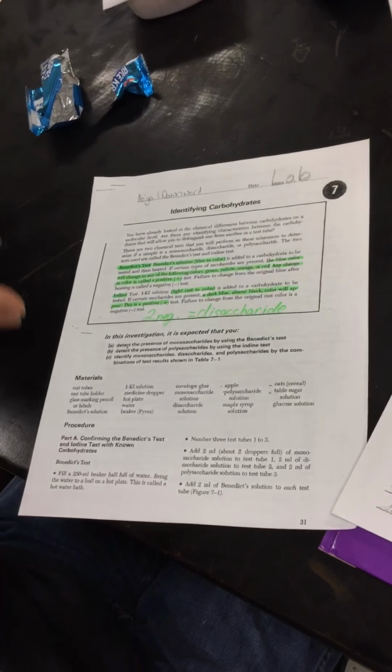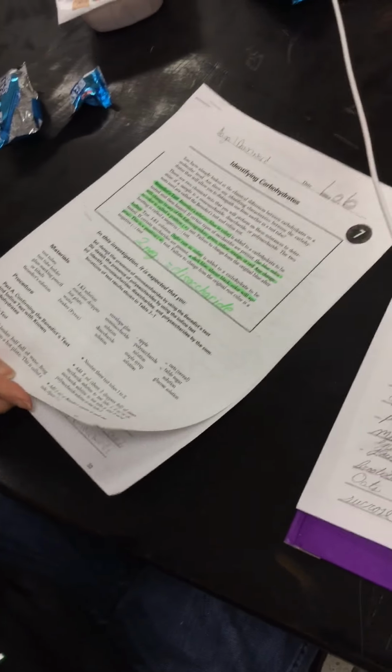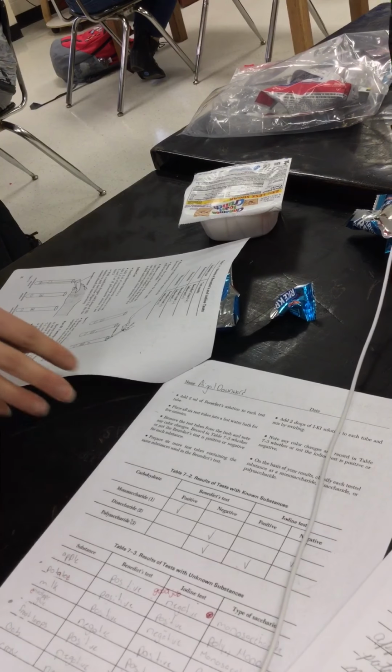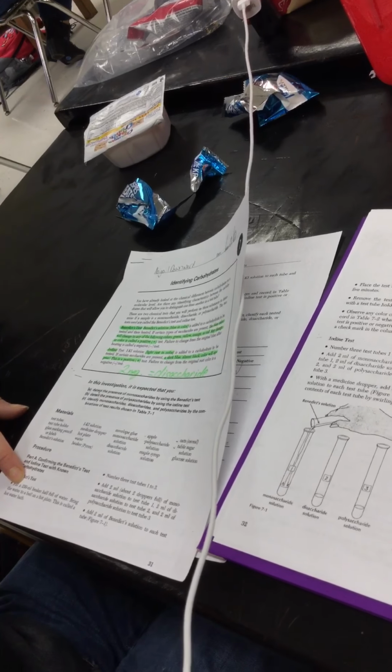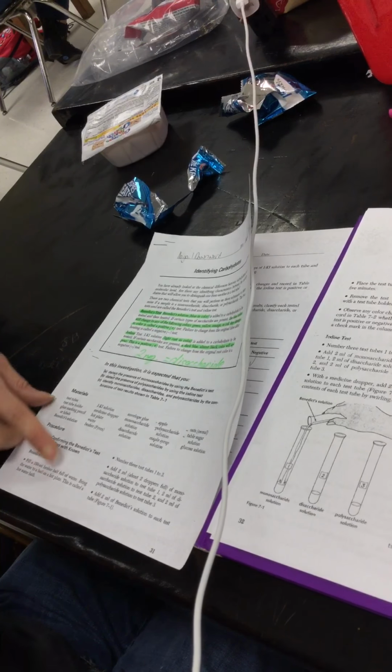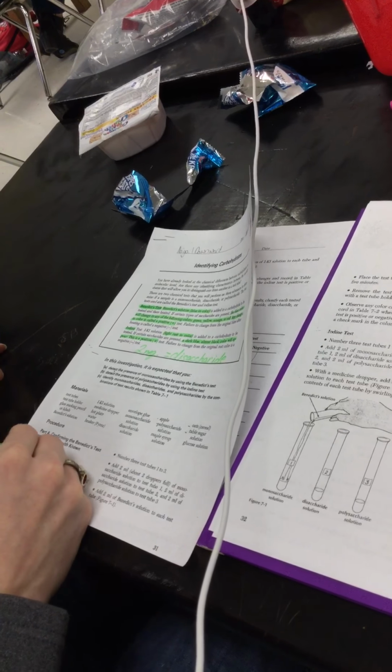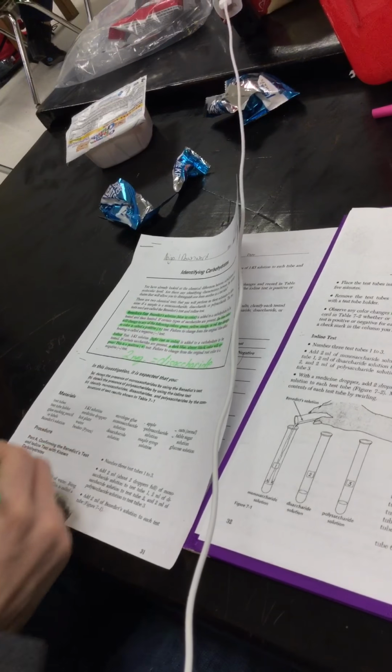Procedure. Can you explain how you did the lab? Like how you do the test? So, okay, the Benedict's test, how you filled the beaker and put it on the hot plate, and this is called a hot water bath, right?